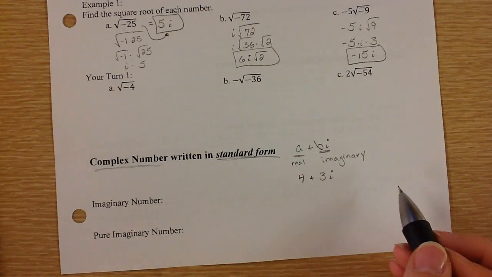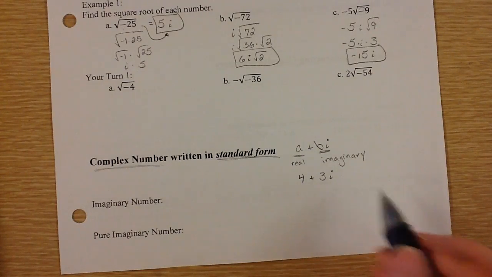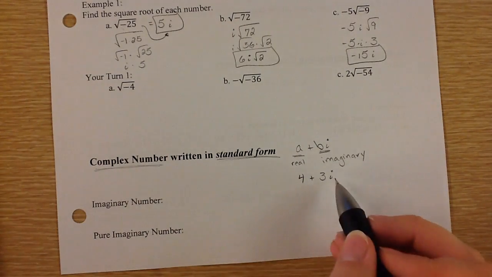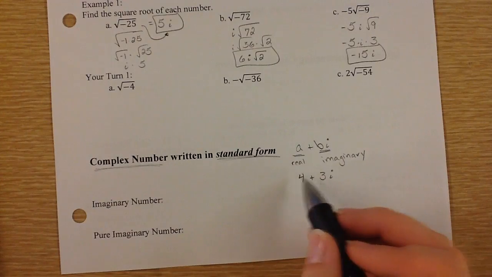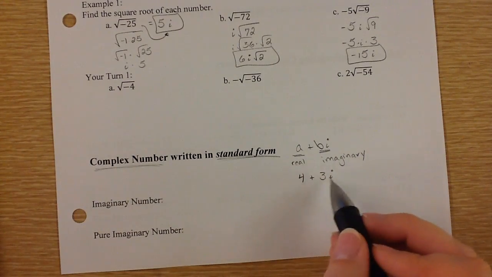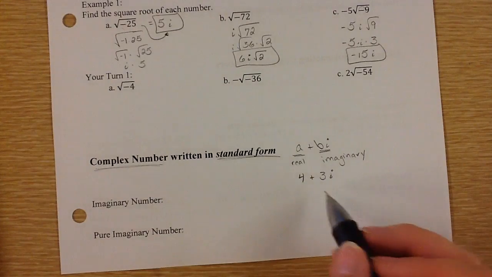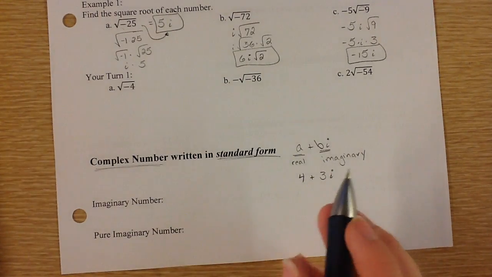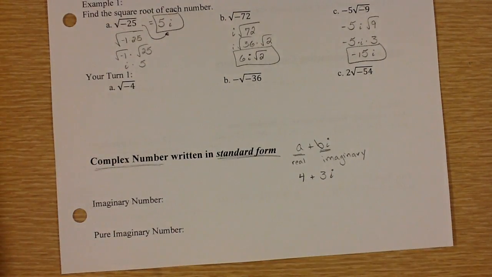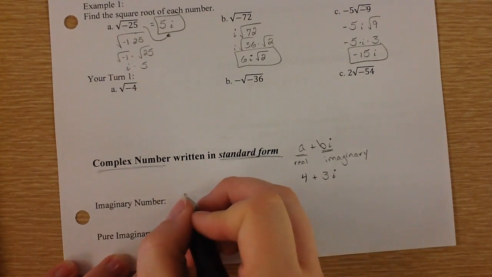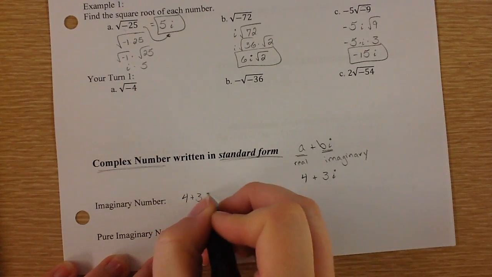And like I said earlier, we treat the I a lot like a variable, meaning these aren't like terms. I can't add them. This has an I on it, this does not. This is imaginary, this is real. You can't add the two. Okay, so again, an imaginary number is a number with I on it. 4 plus 3I is an imaginary number.